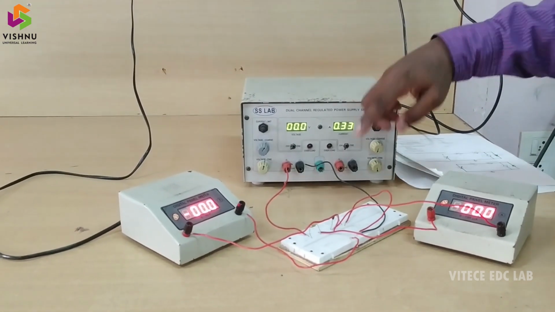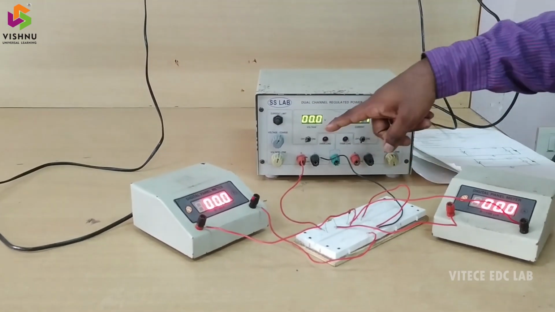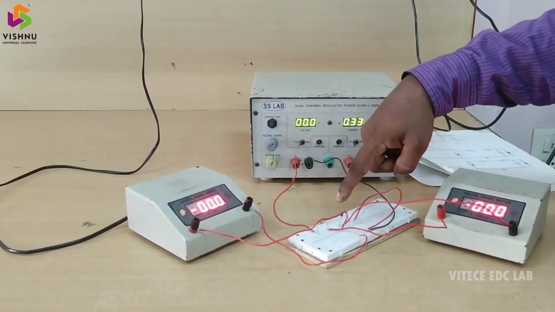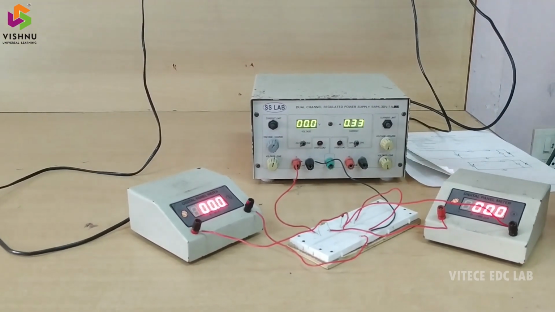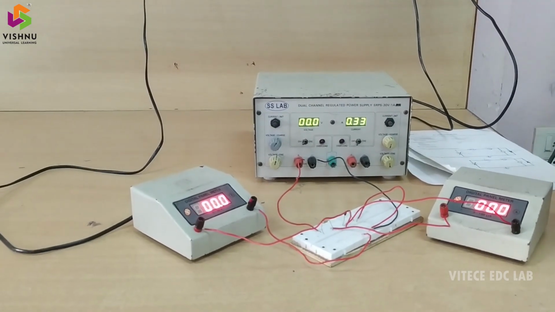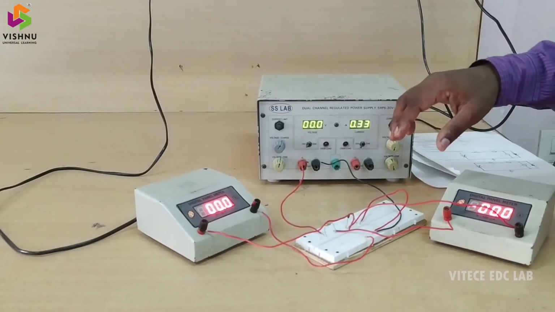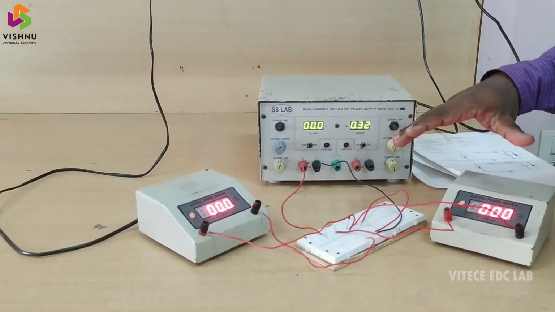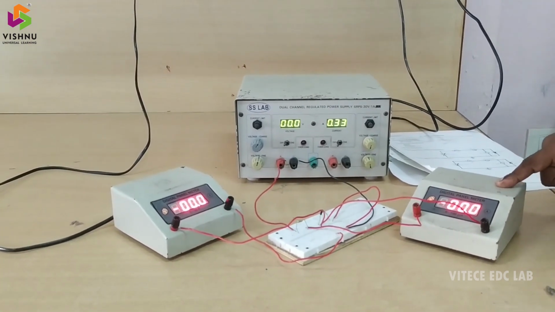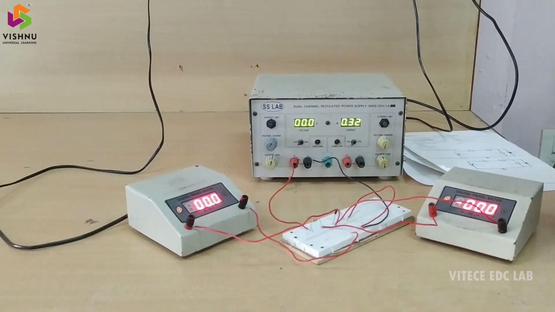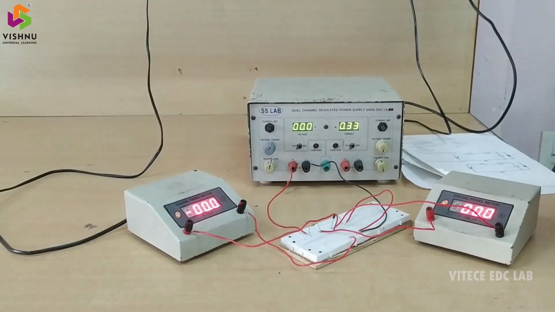Now the diode terminals are reversed, so the diode is said to be reverse biased, meaning the positive terminal of the power supply is connected to the cathode and the negative terminal is connected to the anode, so the diode is in reverse bias. Now from this setup we can easily obtain the reverse characteristics. In case of reverse biased diode, the current flowing through the diode is because of the minority charge carriers. That's why the current is very less, and that's why we are using this microammeter. Whereas the voltage across the diode in reverse bias is high. That's why we are using a high voltage voltmeter, that is 0 to 30 volts.